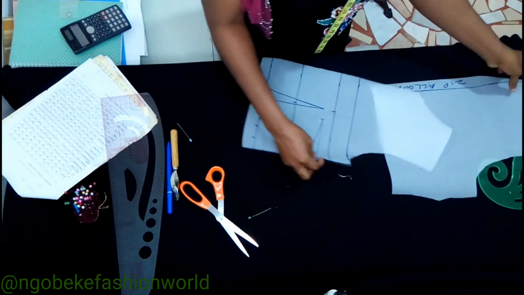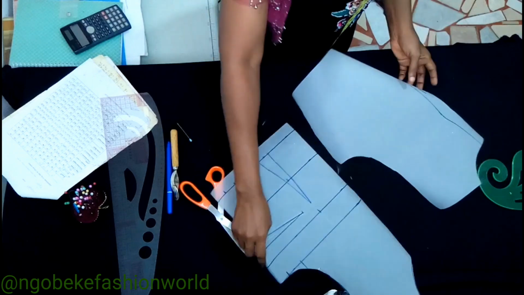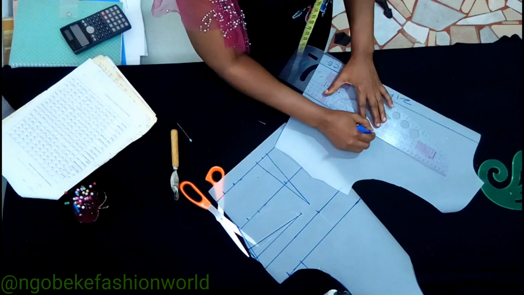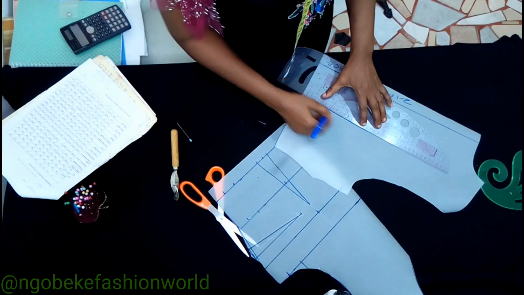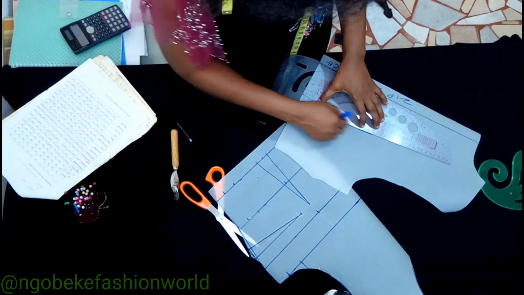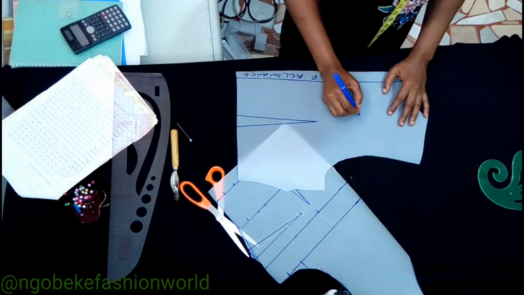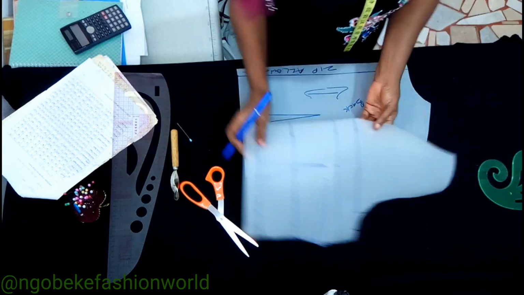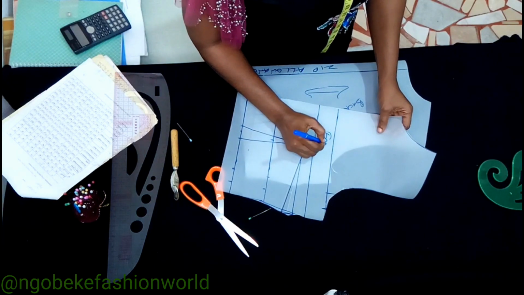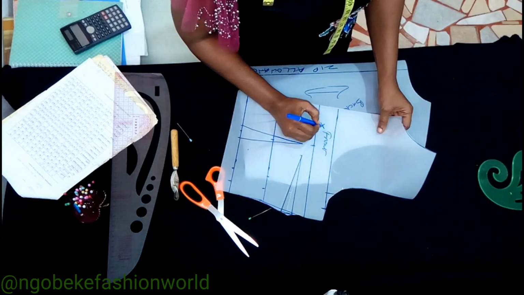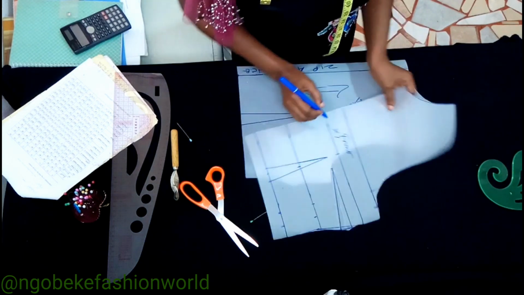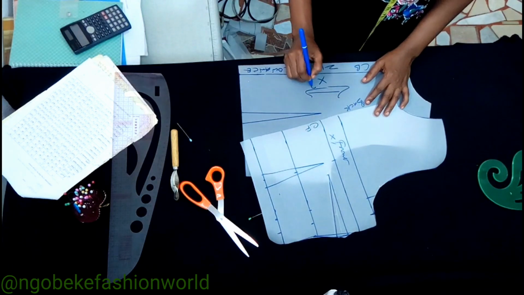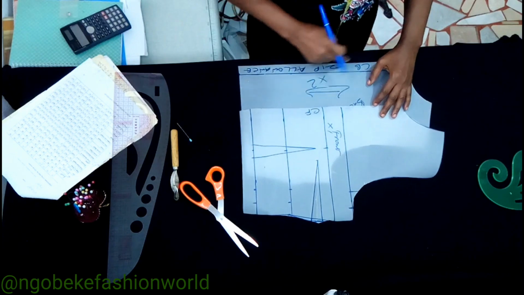Okay, so now I'm going to mark my cut one, center front, center back.